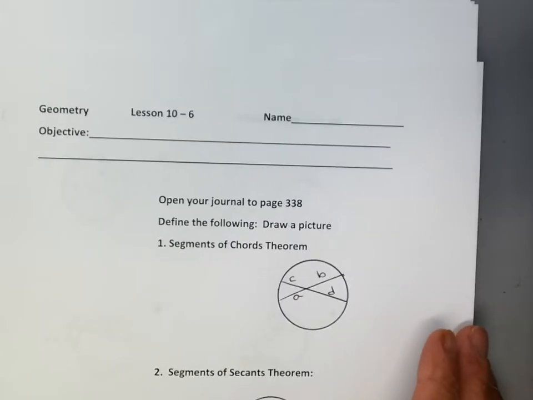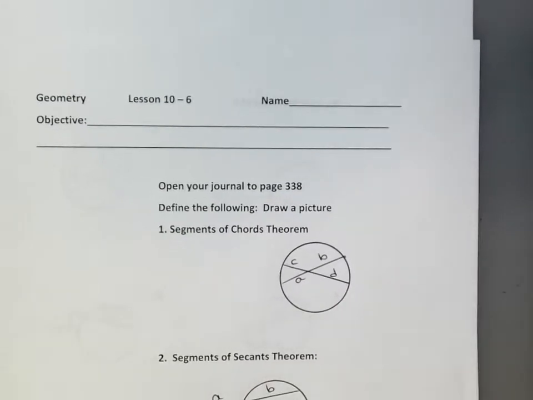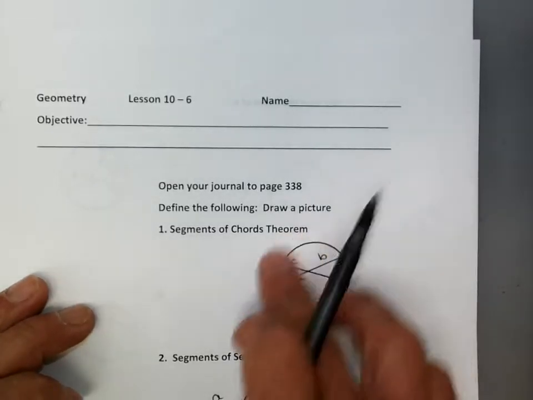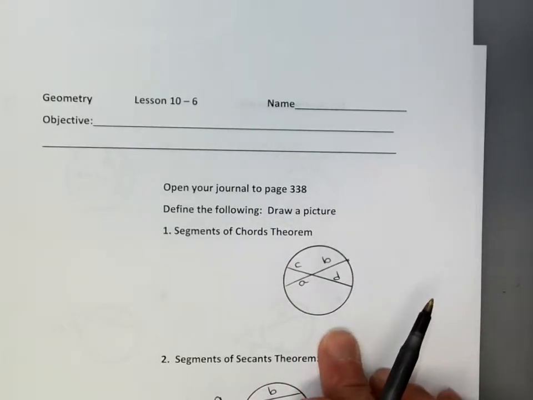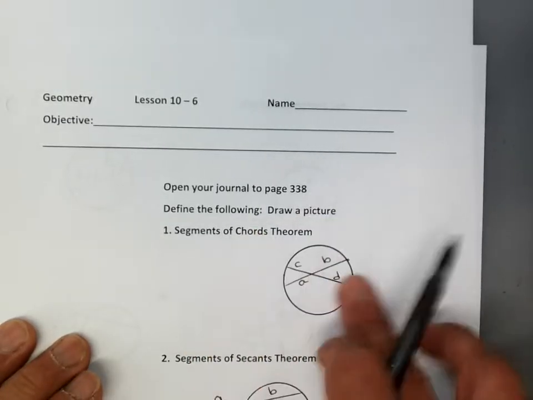Okay, so one of the things we know about circles, it's the perfect shape. What makes it the perfect shape is the fact that it's a circle. So all sorts of interesting things happen because it's a circle, okay? But today we want to talk about the line segments in the circle. The line segments, not the angles, not the arcs, but the actual line segments, the lengths of them, okay?